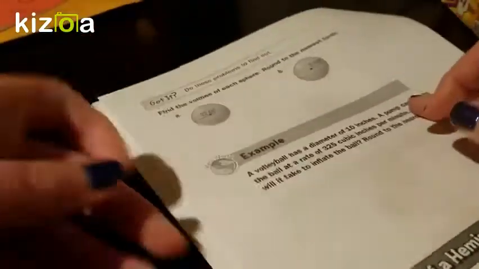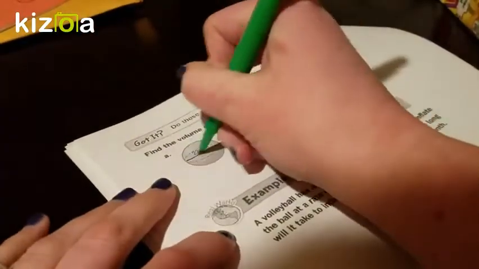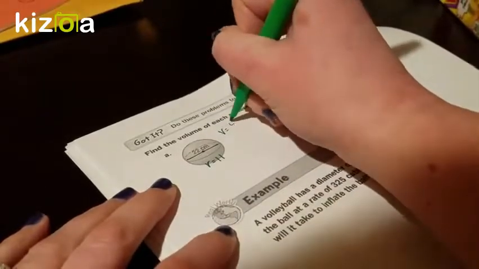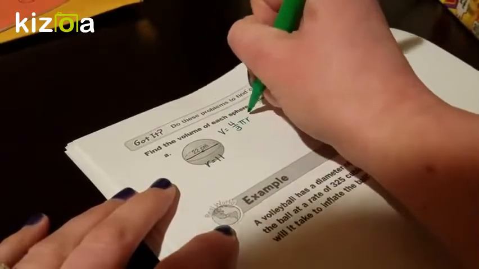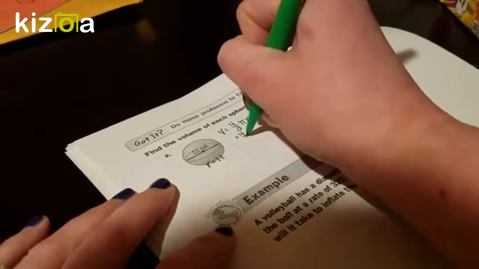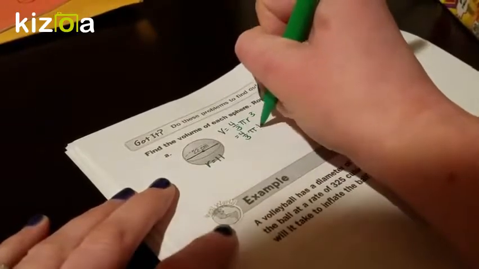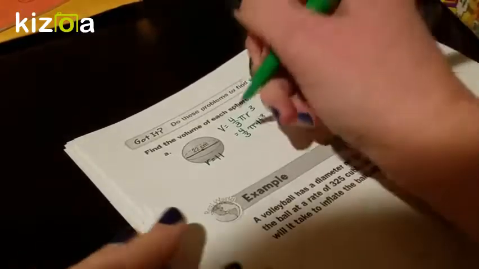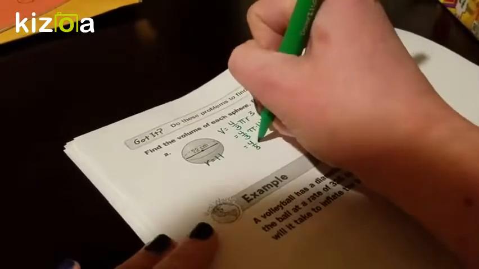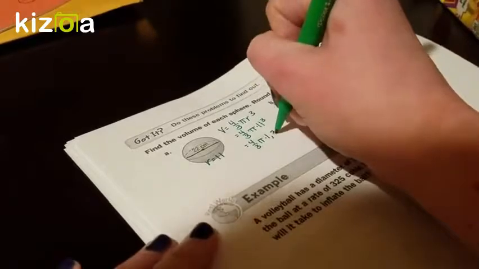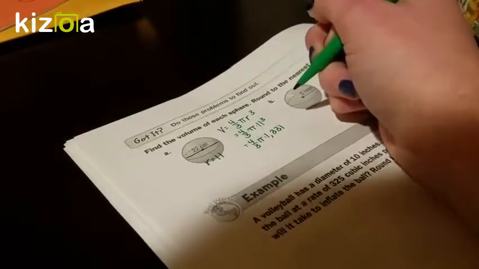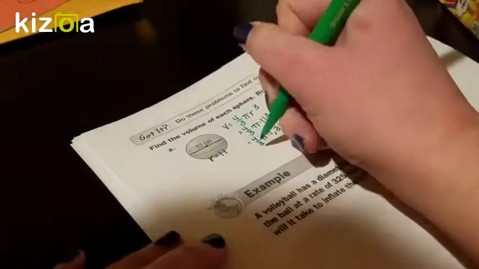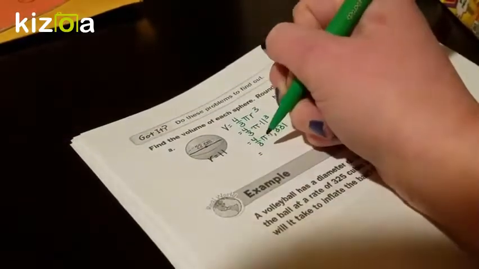The next page, 2 more examples for you. Here we've given the diameter, so the radius is 11. Volume equals 4/3 pi r cubed. So 4/3 pi times 11 cubed. 11 cubed is going to be 1,331. If I multiply that by 4/3, I actually end up with a fraction.